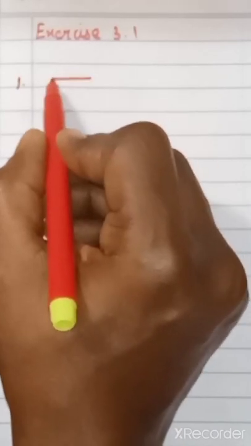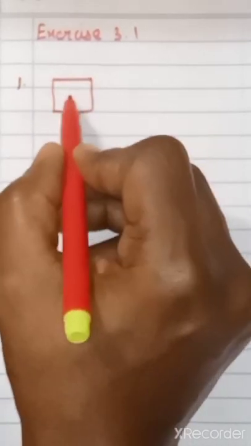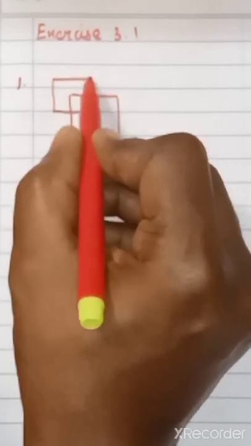Exercise 3.1, first problem. So what is given? If the sides of a cubic box are increased by 1, 2, 3 units respectively to form a rectangular cuboid, then the volume is increased by 52 cubic units. Find the volume of the cuboid. So here, what they have given is a cube. Okay, 1 cube is given.